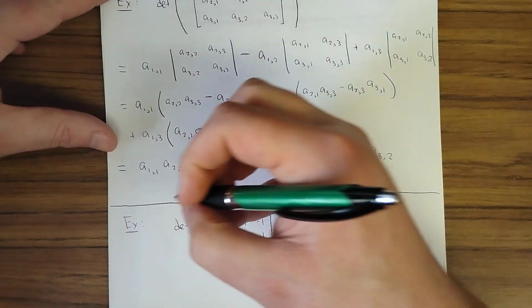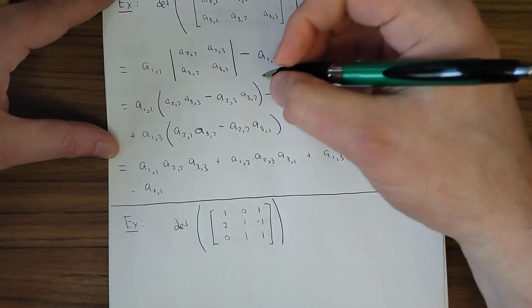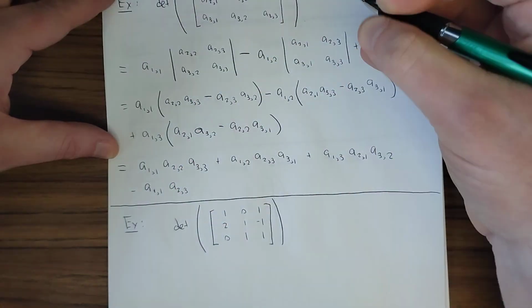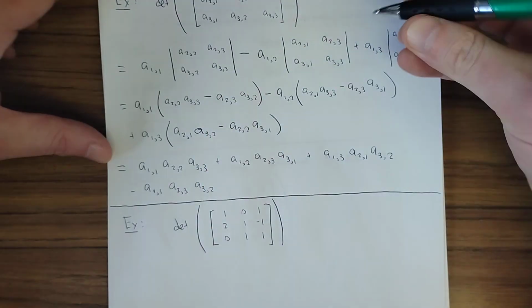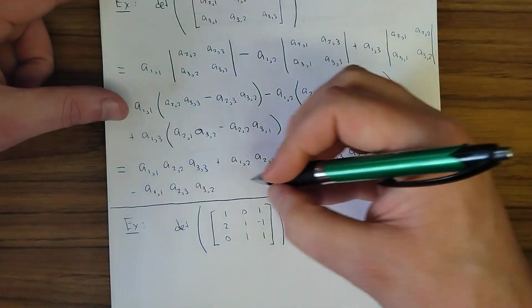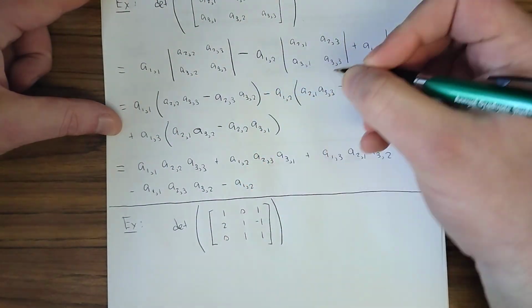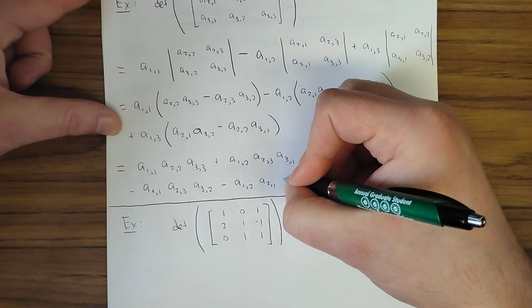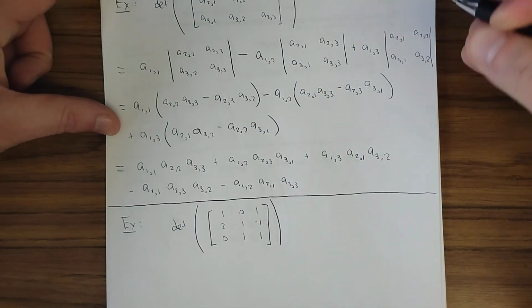Here's a negative. I've got A11, A23, A32, so that's this. I've got another negative from here, so minus A12, A21, A33.